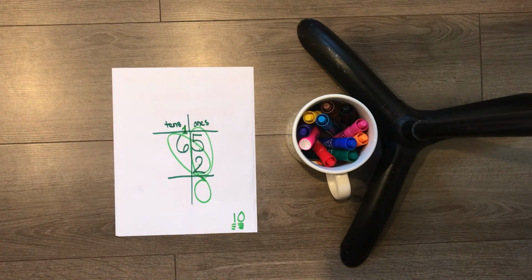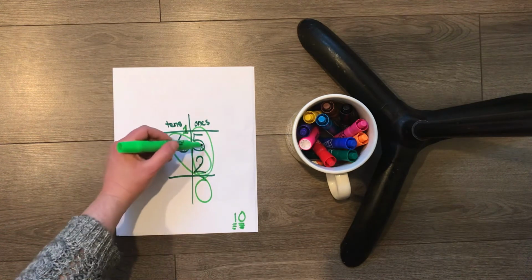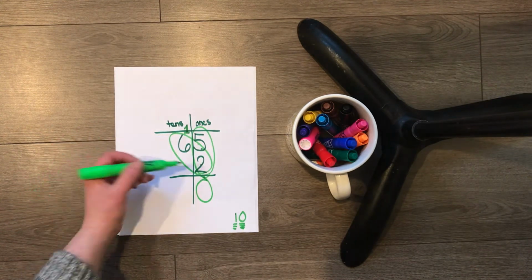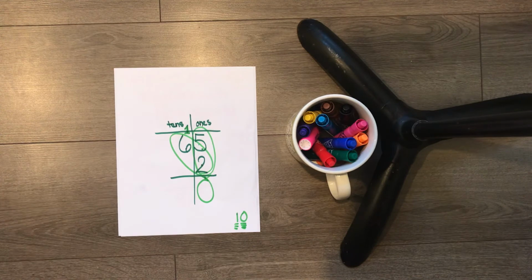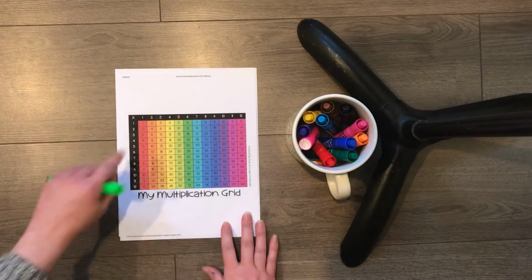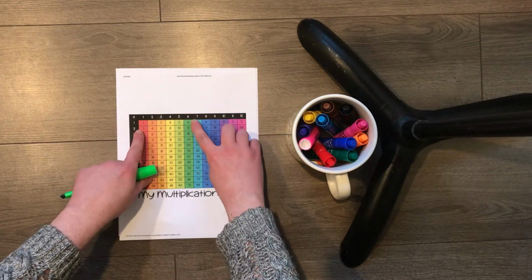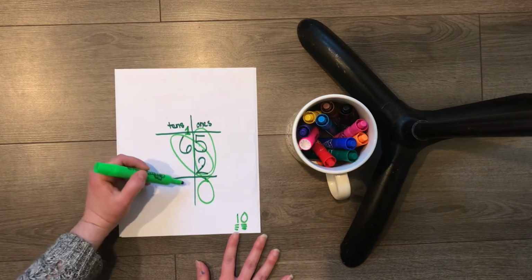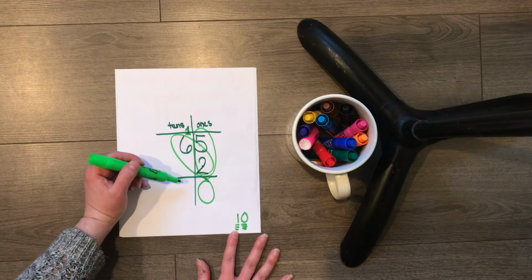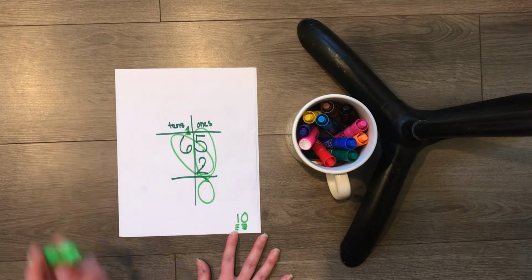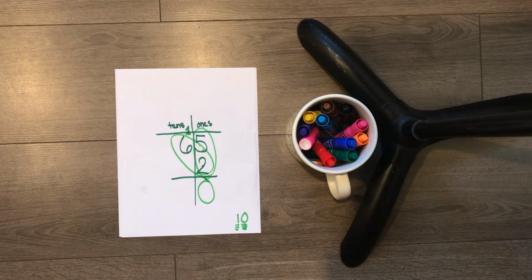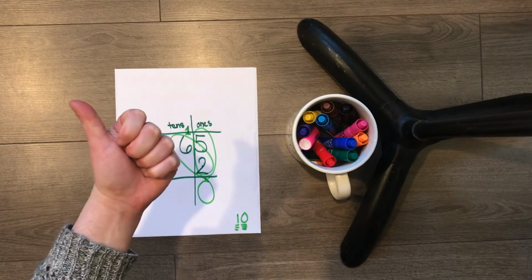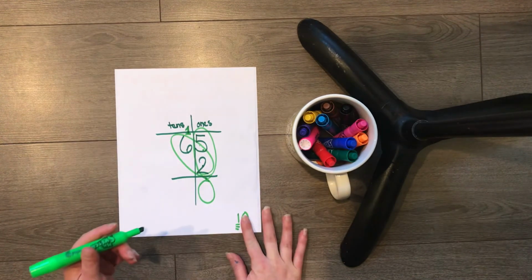Now I'm going to go back to my two facts. I have 2 times 5. I did that one. Now I'm going to do 2 times 6. Let me check my multiplication grid. 2 times 6 is 12. Now, I can't put my answer down quite yet because I have another number 1 up here. I have to add that to my 12. 12 plus 1, let's see, 12, 13. 12 plus 1 is 13.